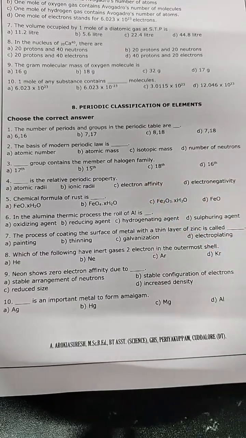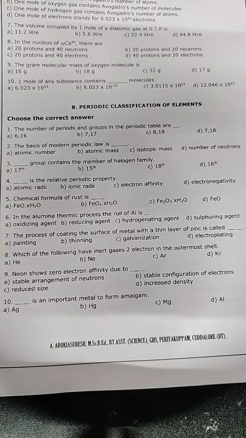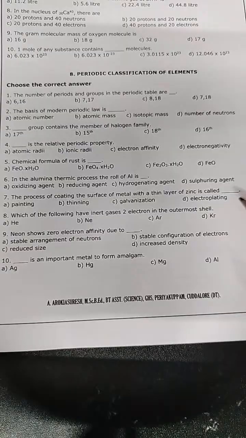Dash is the relative periodic property. Question number 4. Yes, the answer is option D, electronegativity. Seventh question, seventh one.